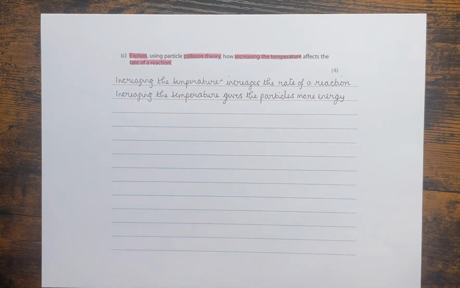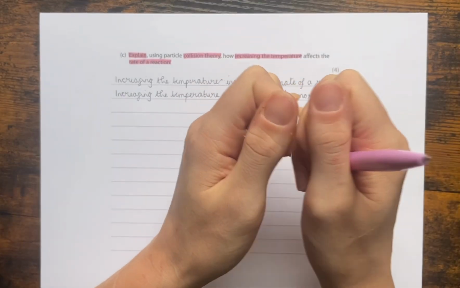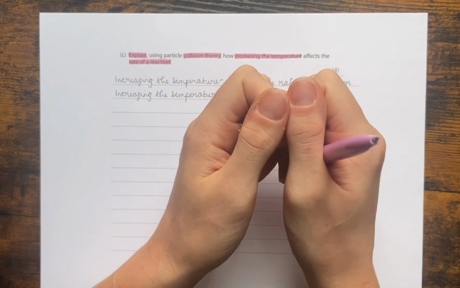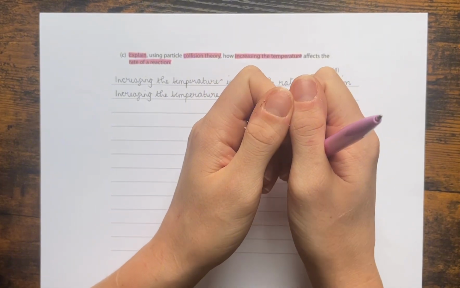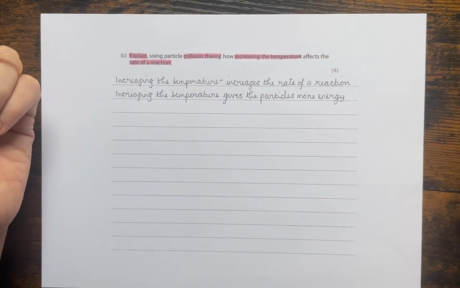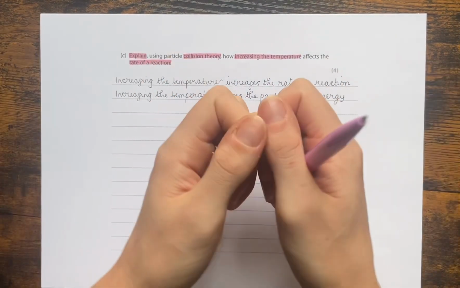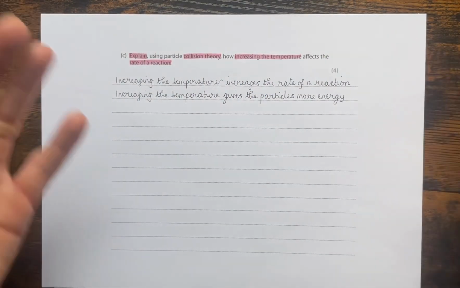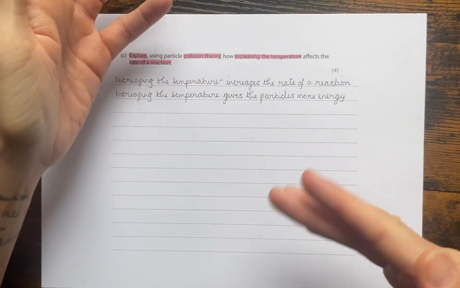And that's because when those particles collide, they have to have a certain amount of energy, and that minimum amount of energy that they need for a collision to be successful is called the activation energy. Lots of the particles will collide with energy that is lower than the activation energy, so the particles will just bounce off each other, carry on moving around, bounce into other particles, etc.